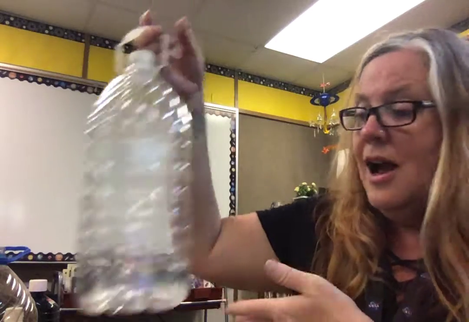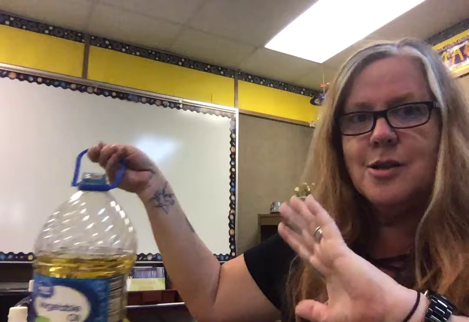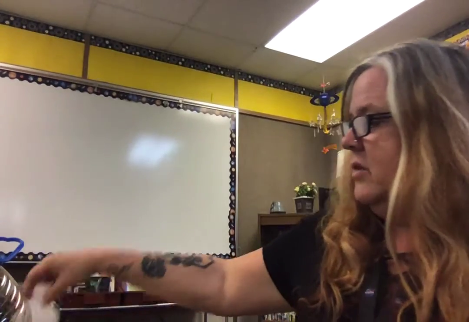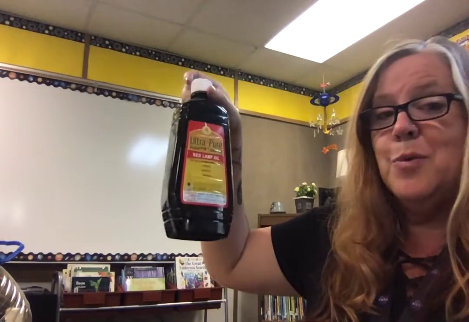So what I've done here is I've got 6 different liquids, and I also have them listed here on the slide. We've got corn syrup, dish soap, water. I tried it with food coloring, and then the food coloring kept getting mixed in with other things, so I wouldn't use that. Cooking oil, rubbing alcohol, and lamp oil.